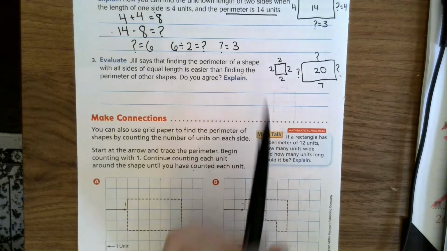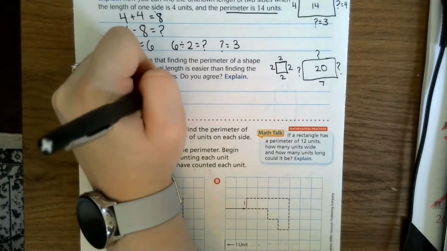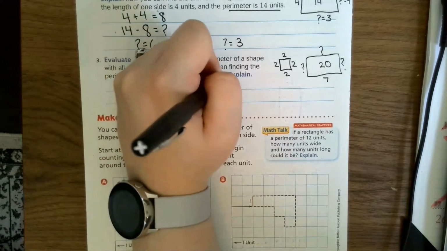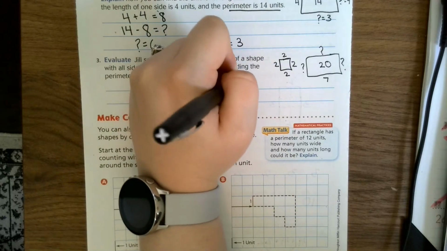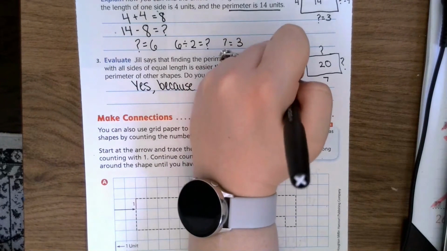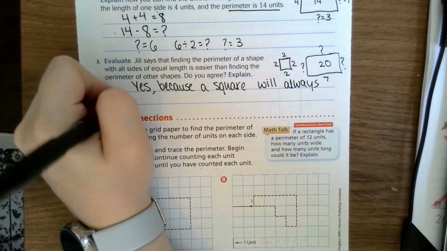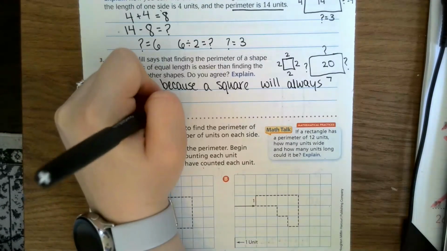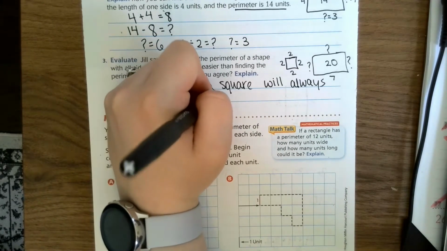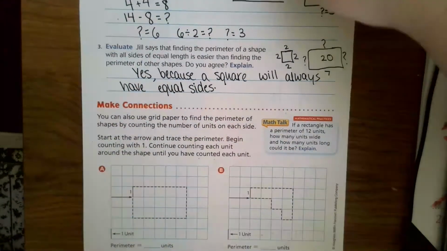Yes, that would be the square. So I might say yes, because a square will always have equal sides. Okay. Do a few more.